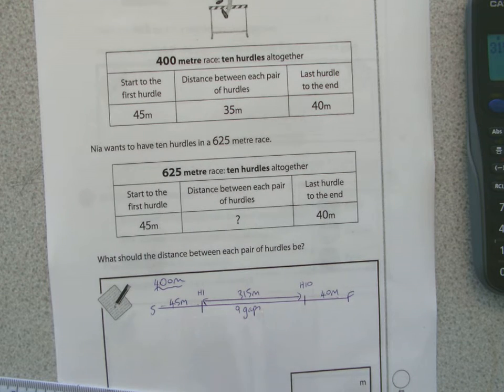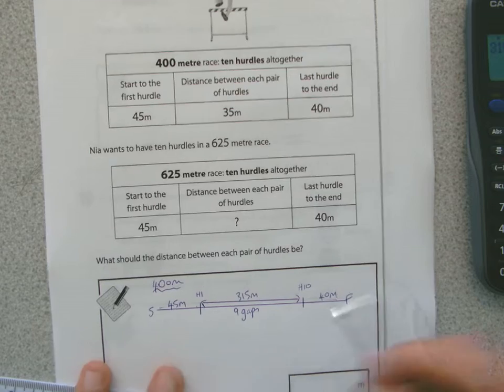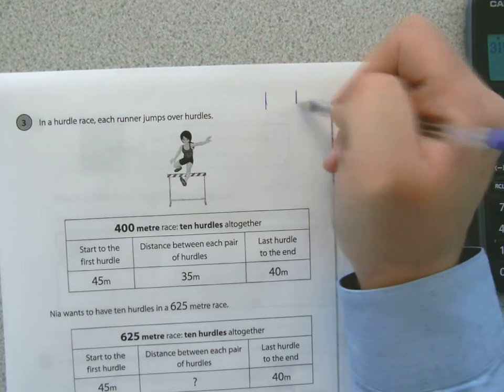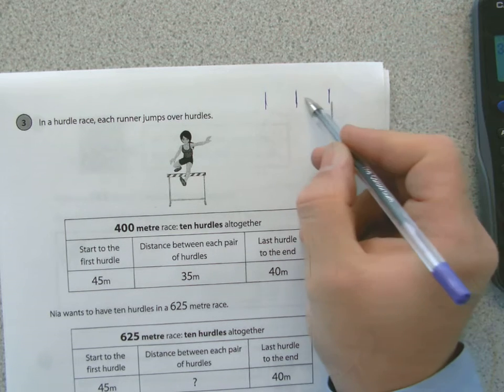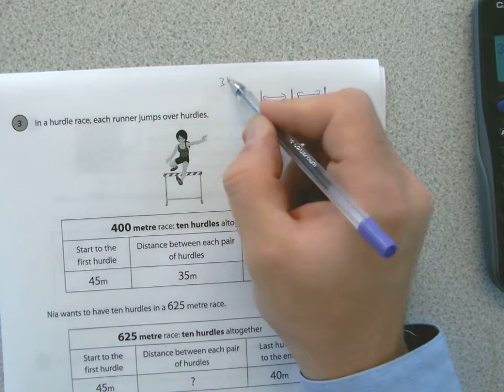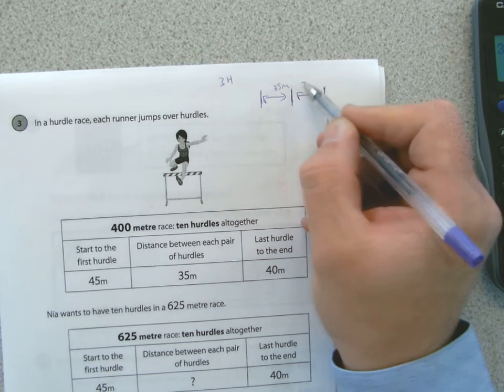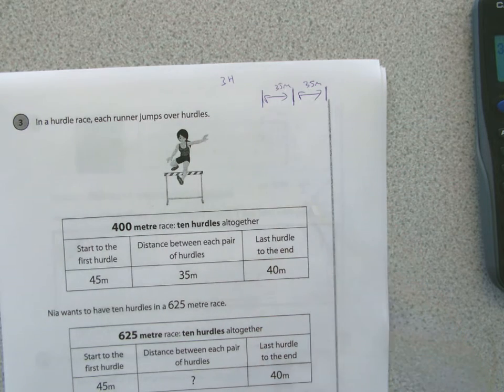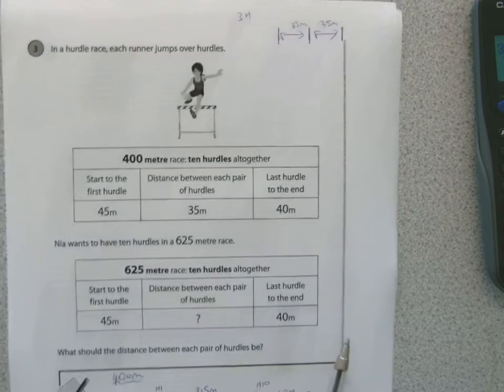If you've got 10 hurdles, there will be 9 gaps. That's true always. If you've got 10 people lined up, then there are going to be 9 spaces in between those 10 people. Just think about it logically, there's always one less. If you've got 3 hurdles, for instance, let's just do 3 hurdles, that's easier, you see you've got 2 gaps in total. So with 3 hurdles, there will be a gap of 35 meters, another gap of 35 meters. But 3 hurdles produces 2 gaps. 10 hurdles will produce 9 gaps, always one less.